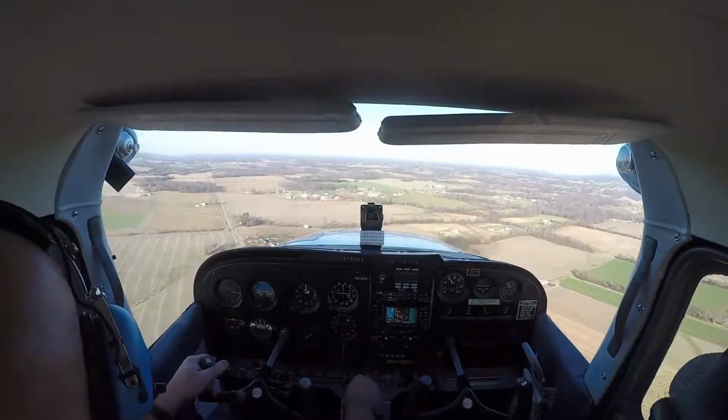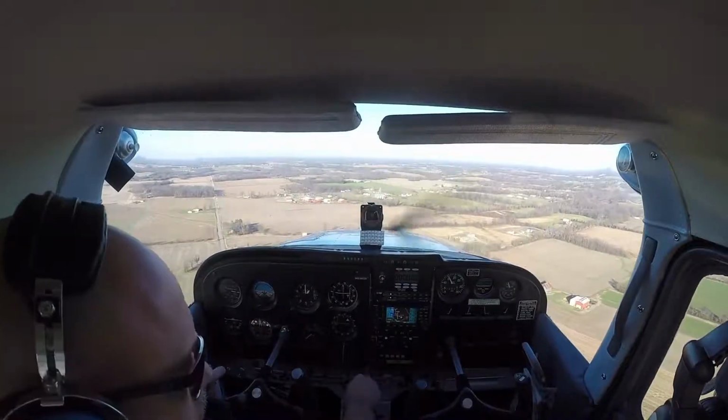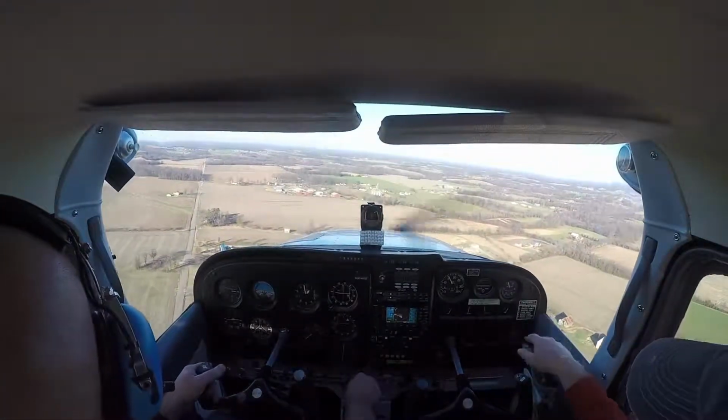We're about 5.5 miles to the south. We're in the left downwind for runway 2 downtown.